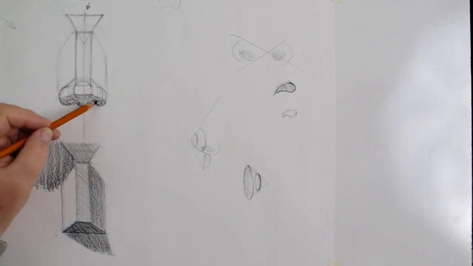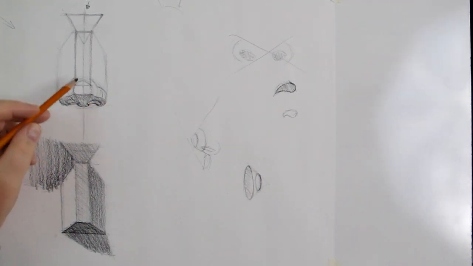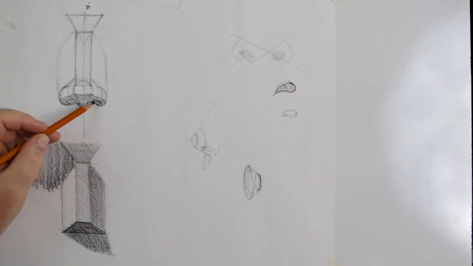We have the nostrils. The nostrils are going to get really dark because they're going into the face. Very little light down there.